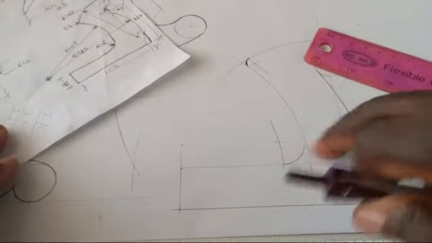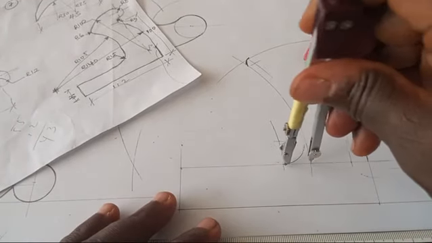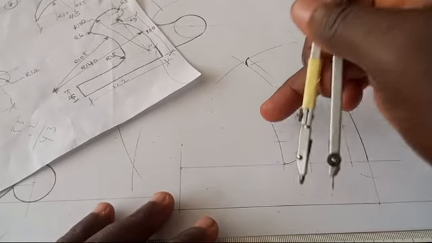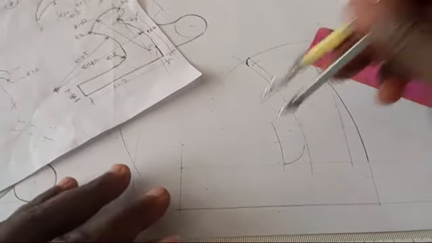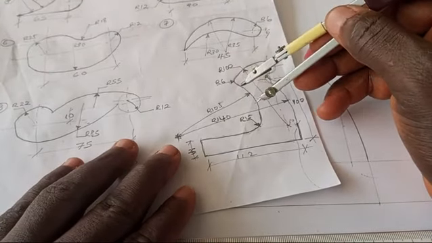Let me see again. The first one is not connecting to this place. Let me see. Here to here, is it 15? No, this is not 15. So I need to check this arc again. And how did we get our arc? We subtracted.